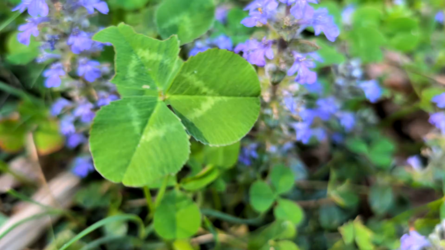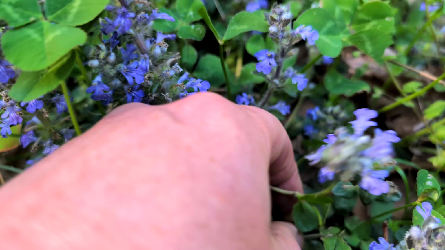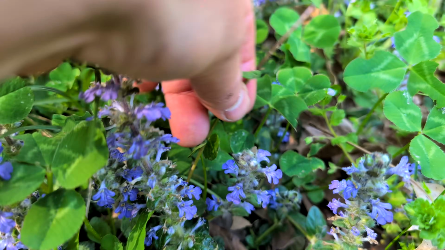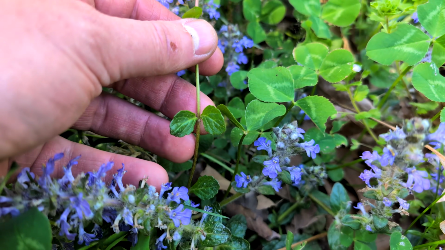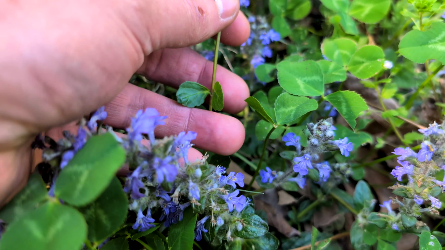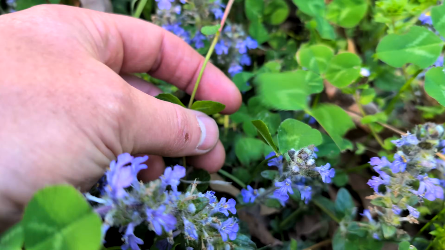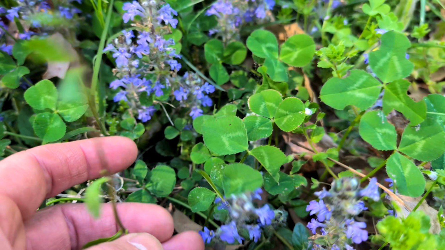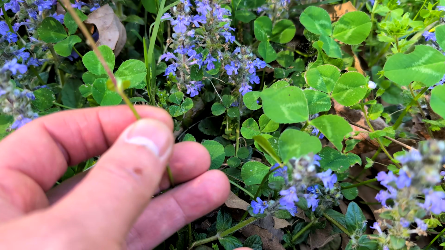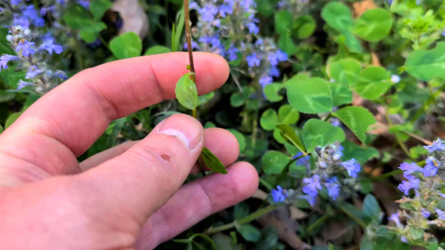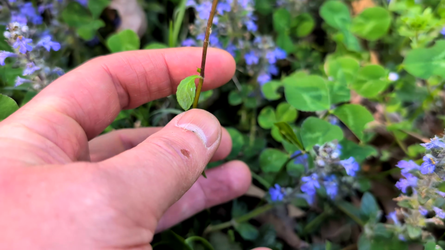And another thing that is very common in the mint family, here's a branch of that bugleweed, is opposite leaves. So the leaves come out in opposite pairs, and they typically are on a square stem. It's kind of hard to see right now, but this is a squarish stem. You can see that leaf is missing right there, it's a little damaged.